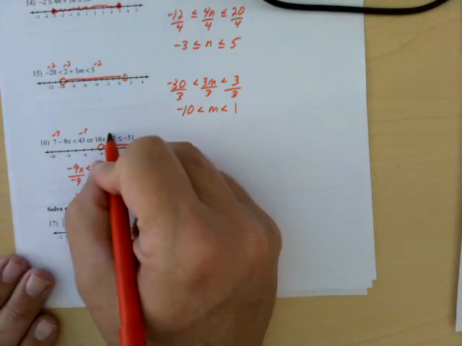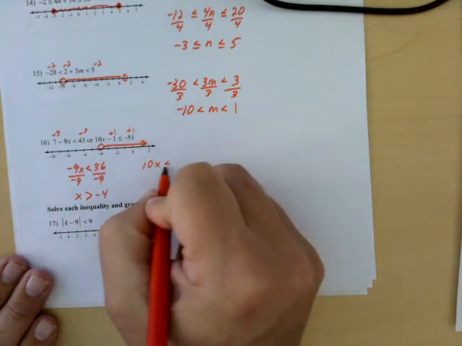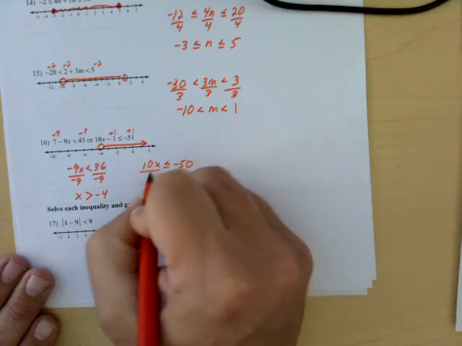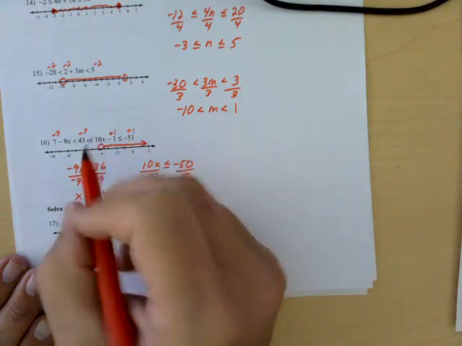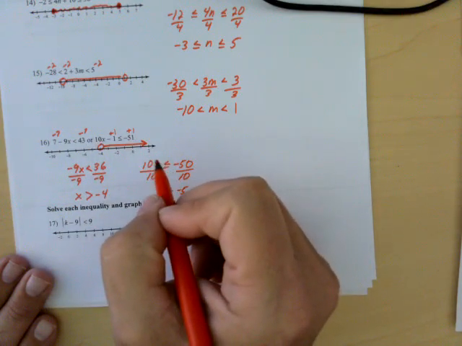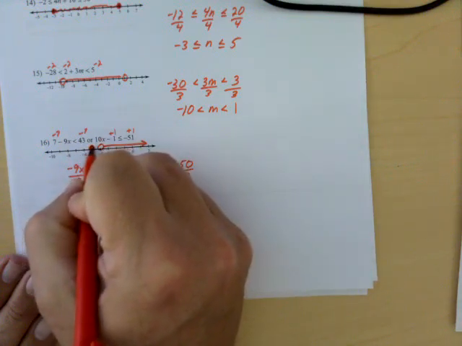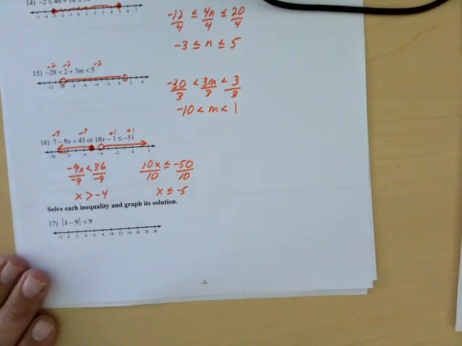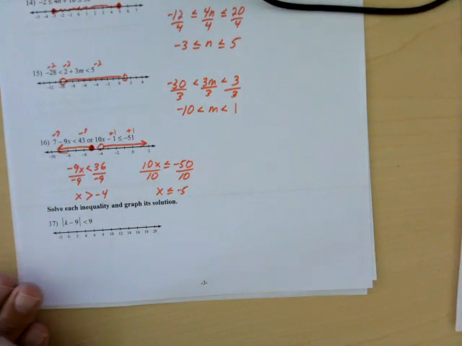Then I solve this one. I'm going to add a 1. So it's going to be 10x is less than or equal to -50. We'll divide by 10. And we'll also take any answer that's less than or equal to -5. So closed circle at -5, shade to the left. Okay, so hopefully you find these very easy.